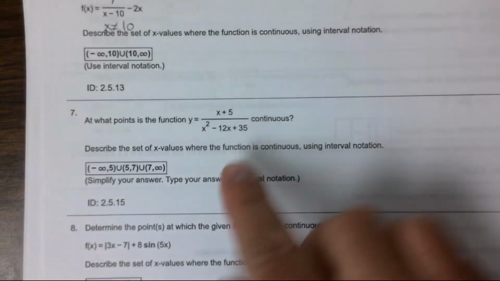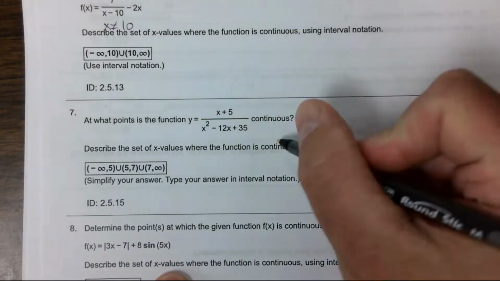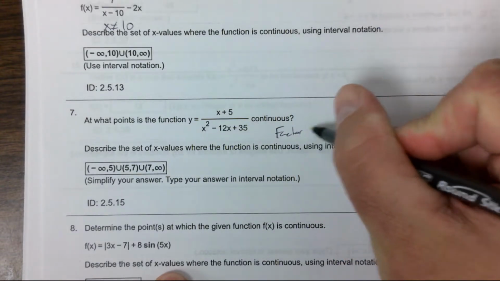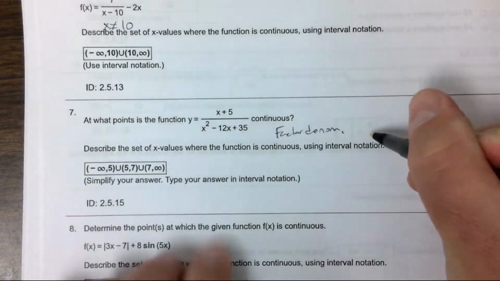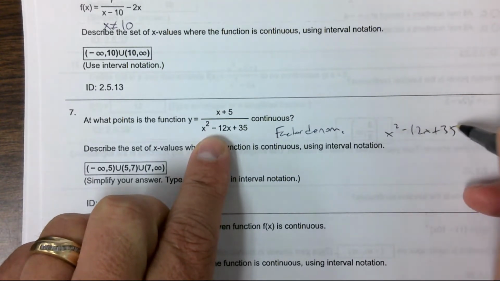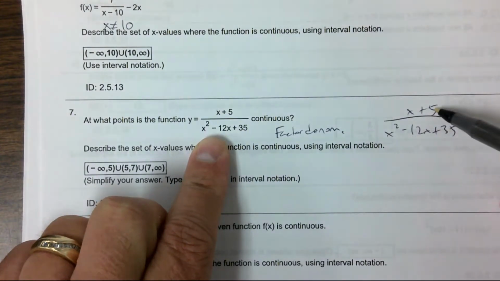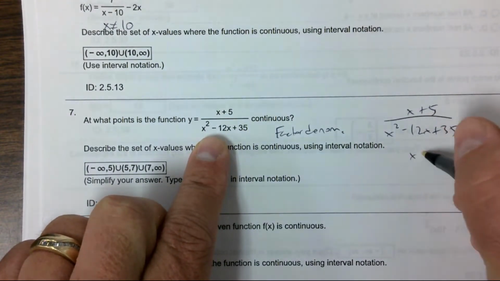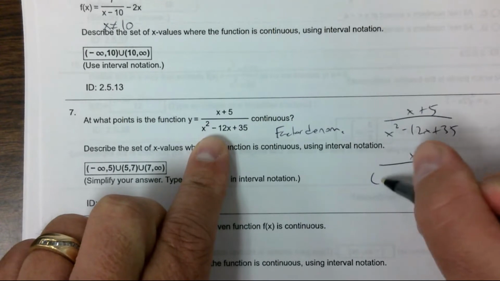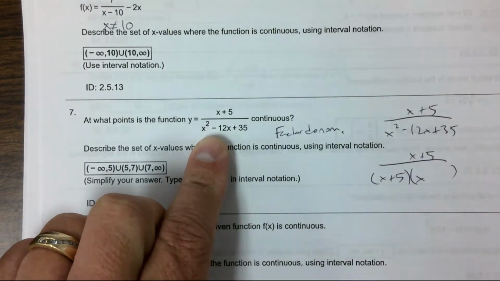Now this one, what you would do is factor your denominator. So you have x squared minus 12x plus 35 in your denominator. Now, since we have x plus 5 on top, let's try using that, and then do 35 divided by 5 and we get 7.